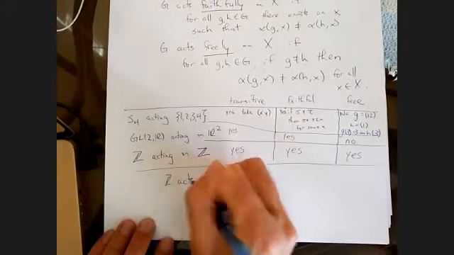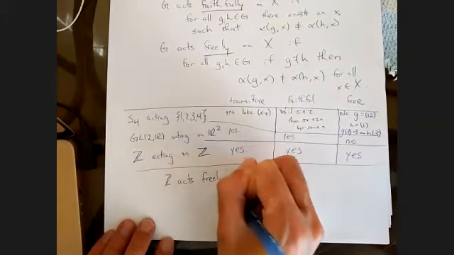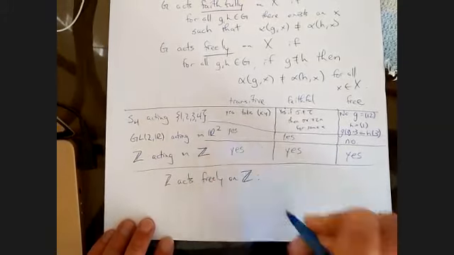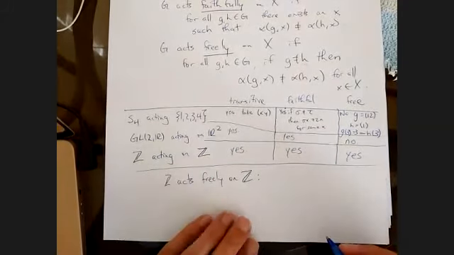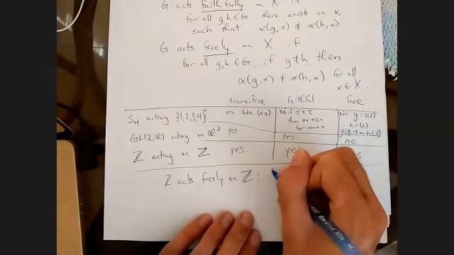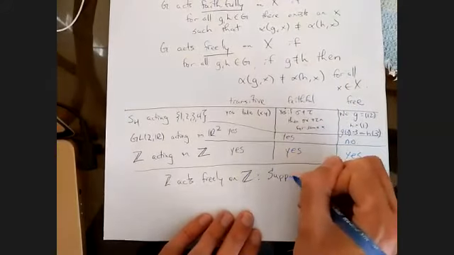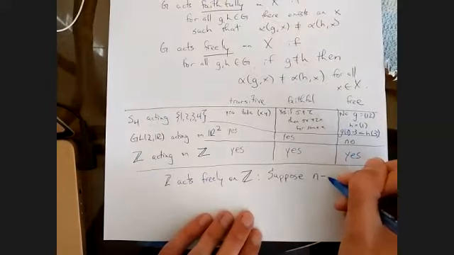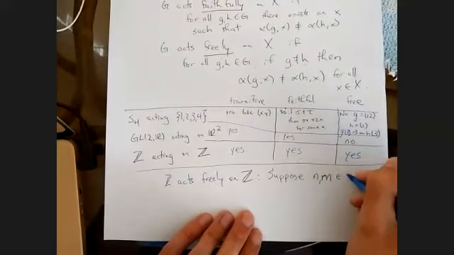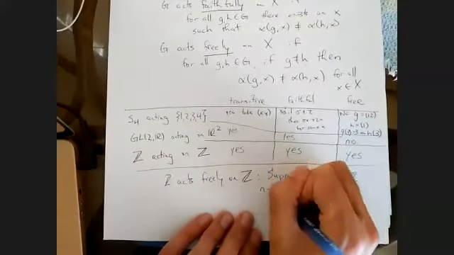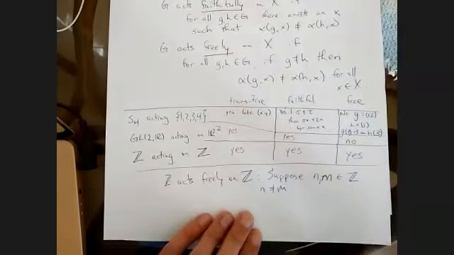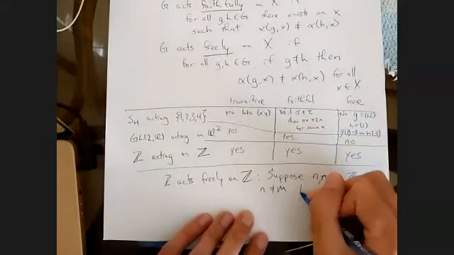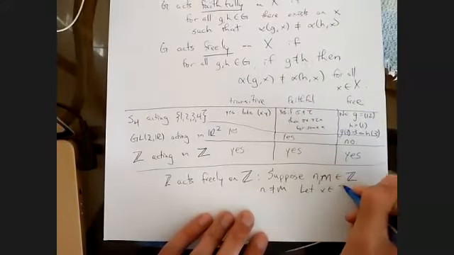Z acts freely on Z. Let's just try and verify it. So suppose N and M are integers, and N is not equal to M, and let X be an integer.